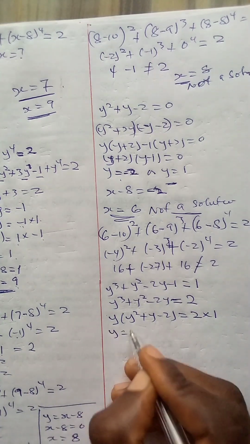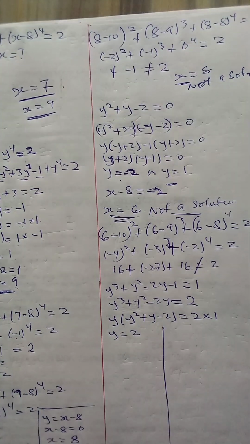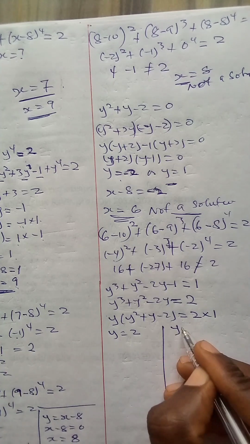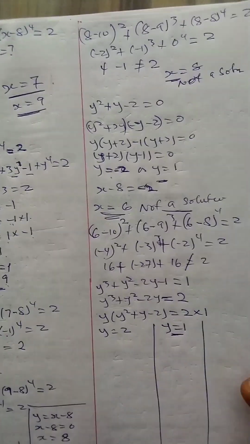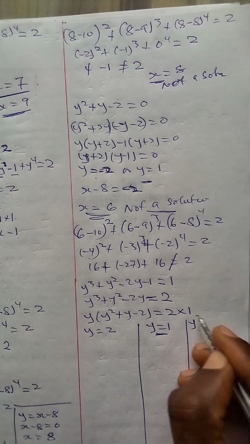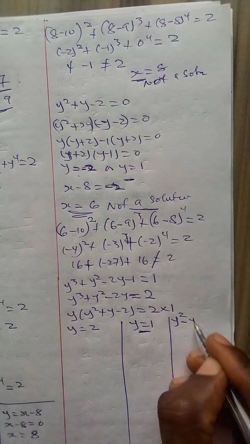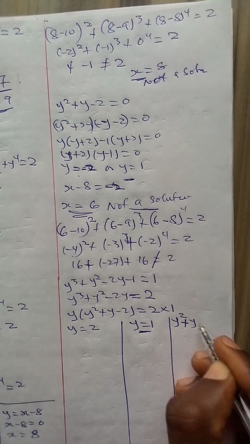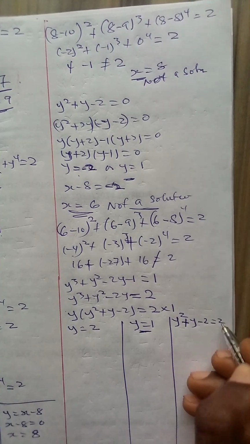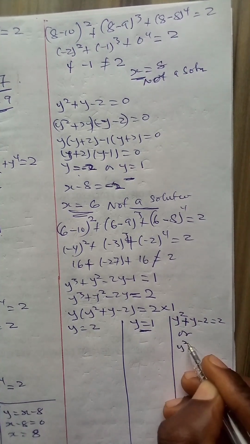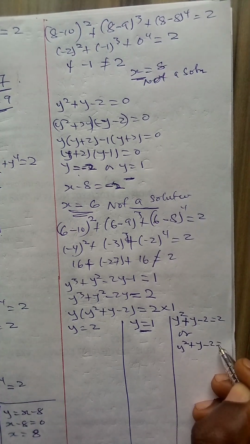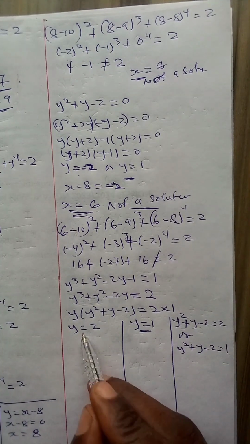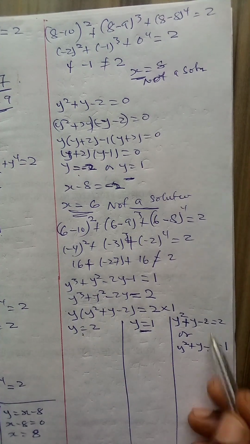So y equals 2 in this case, or y equals 1. We have a solution point here. Then y squared plus y minus 2 is equal to 2, or y squared plus y minus 2 is equal to 1. We're going to try these two cases.